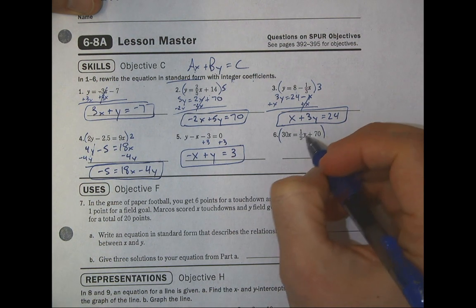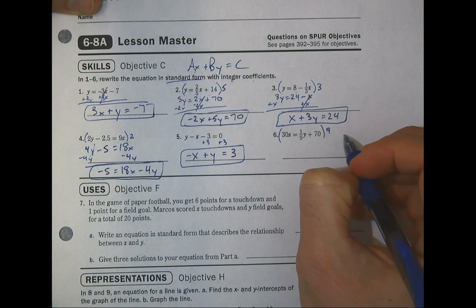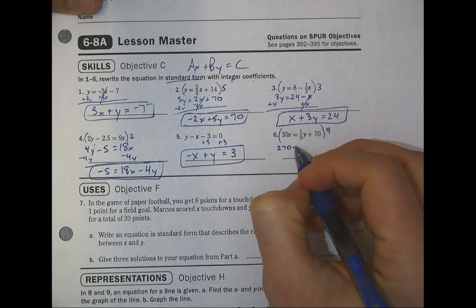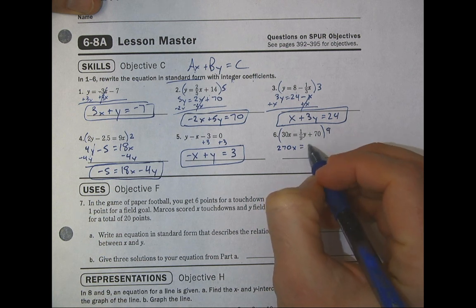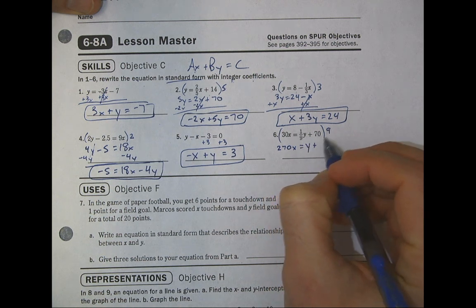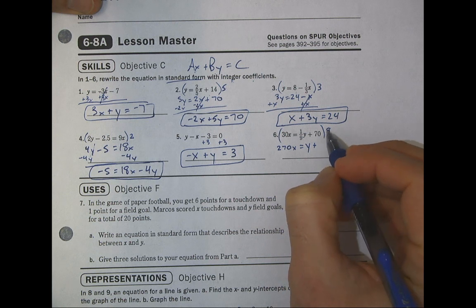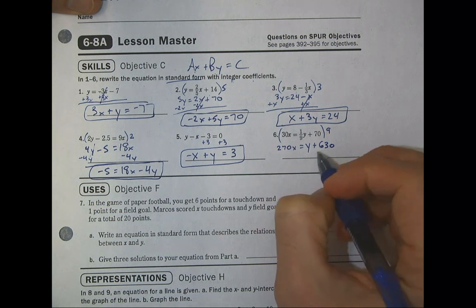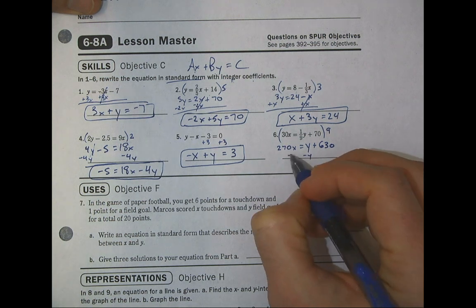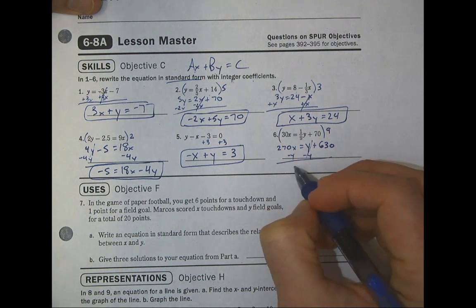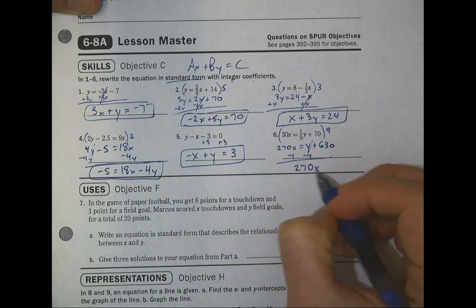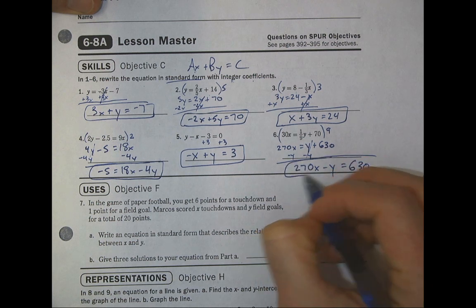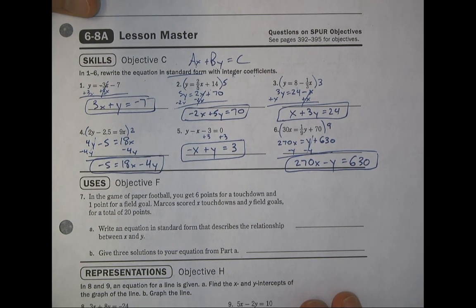And number 6, I'm going to go ahead and clear out this, so I'm going to multiply by 9. So 9 times 30 is 270x. The 9's cancel, leaving me a 1y. And 9 times 70, think about 9 times 7 is 63, so 9 times 70 is 630. All I got to do now is move the y on the same side as the x to get this in standard form. Put x first, so 270x minus y equals 630, and I'm in good standard form.